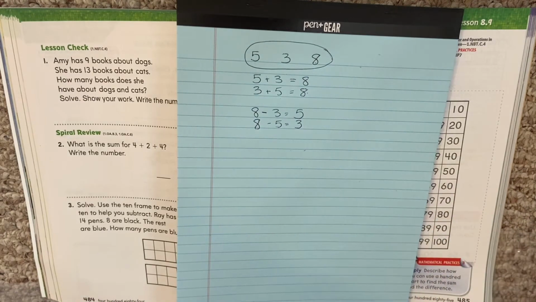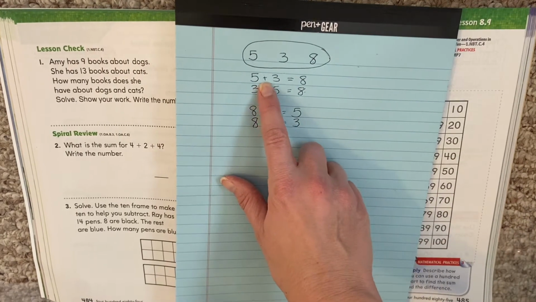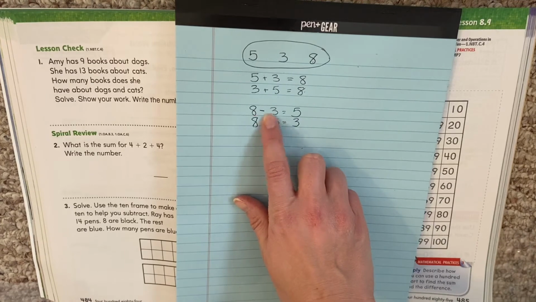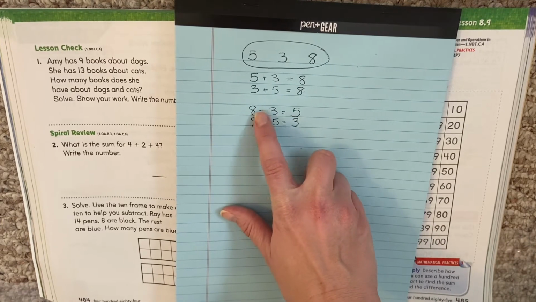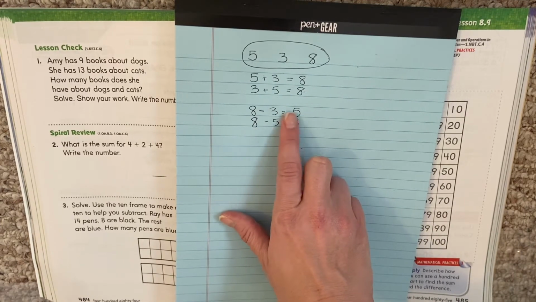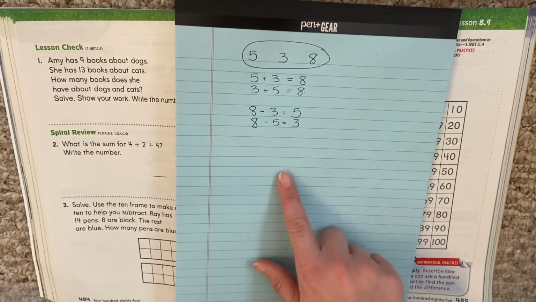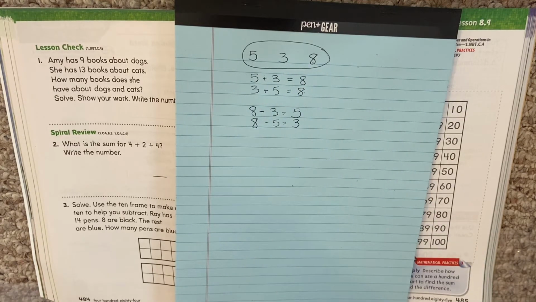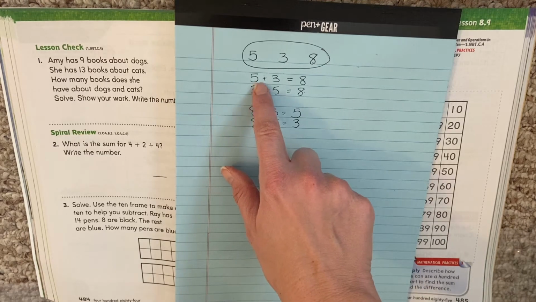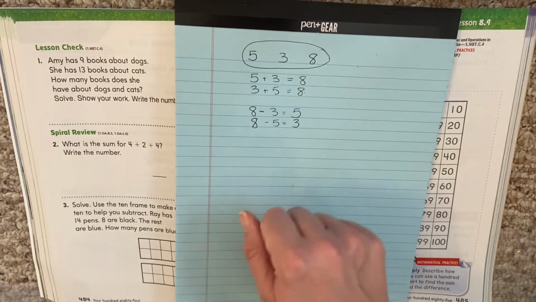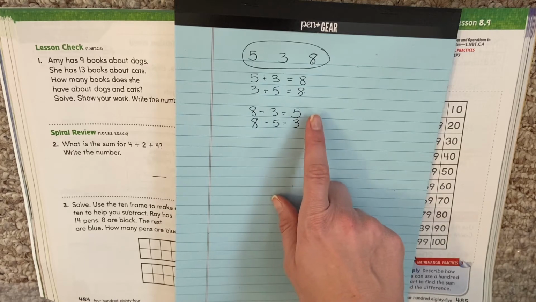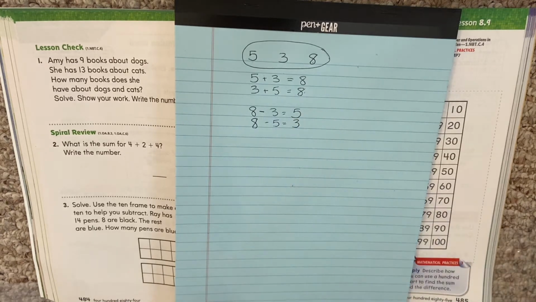But once we find the answer to a plus problem or the answer to a minus problem, then we have 3 numbers that can work together to create lots of different problems, okay? So just remember, once we have a whole plus problem or a whole minus problem, we can use those numbers to work together to make other problems.